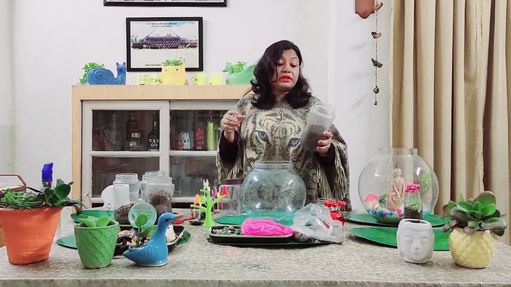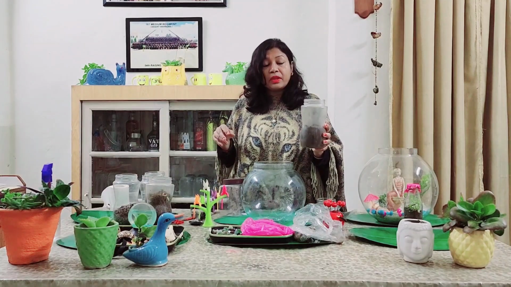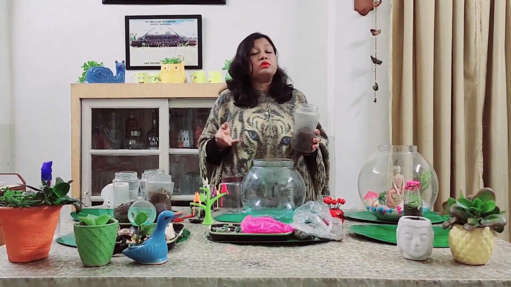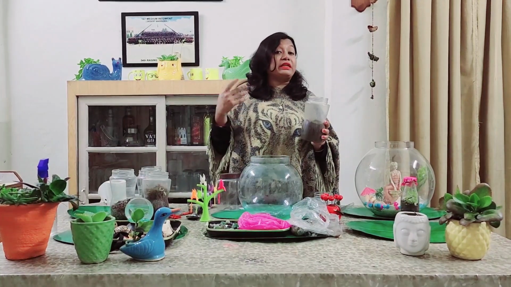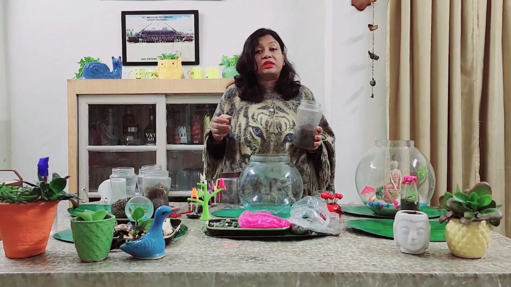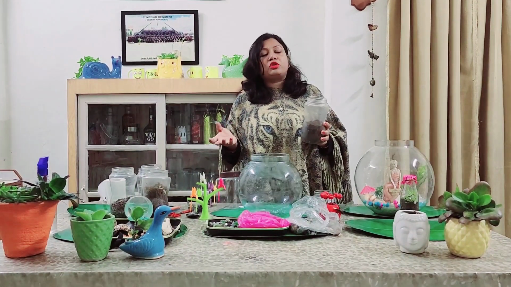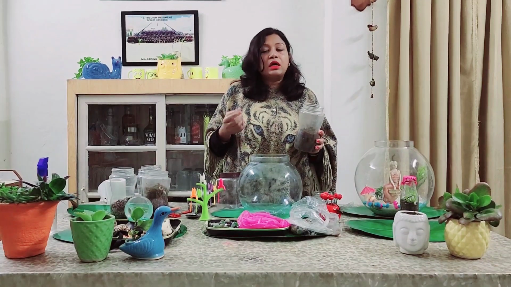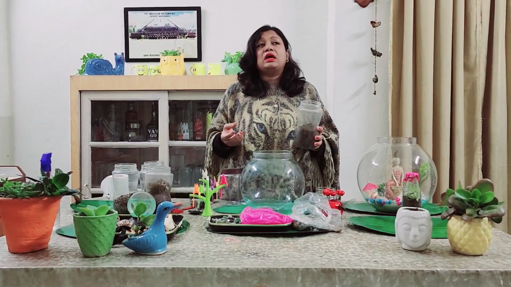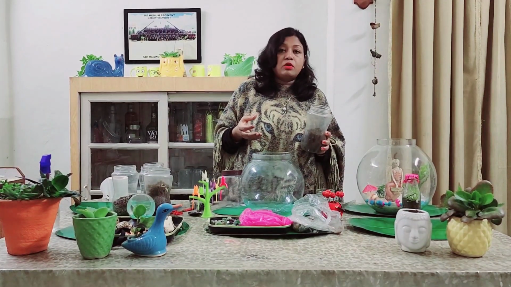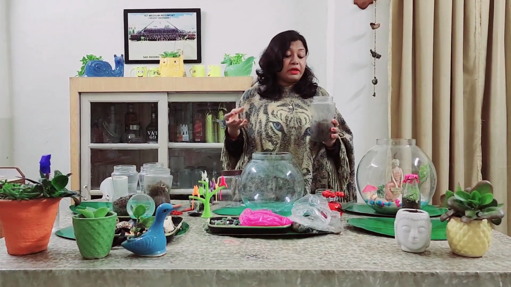The last or topmost layer will be of soil. In the open one, we can use garden soil, but in the enclosed one, if we use garden soil, it can lead to fungal growth. So in that case, we can use a potting mixture or artificial mixture, like a mixture of coco peat, neem ki khali, and some organic manure or some dry leaf manure.